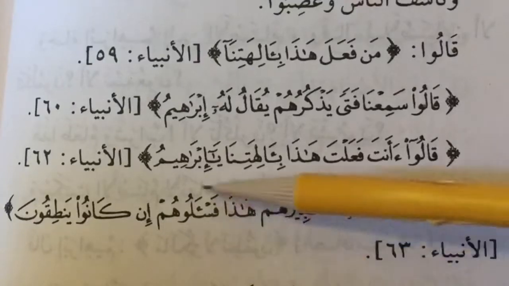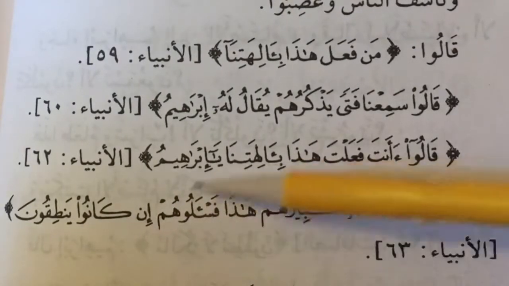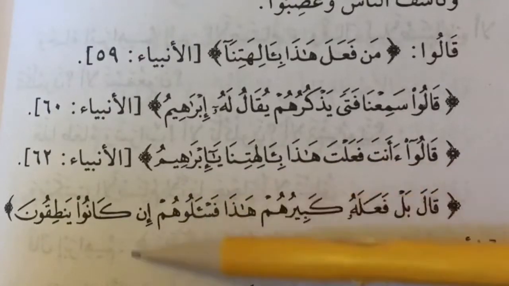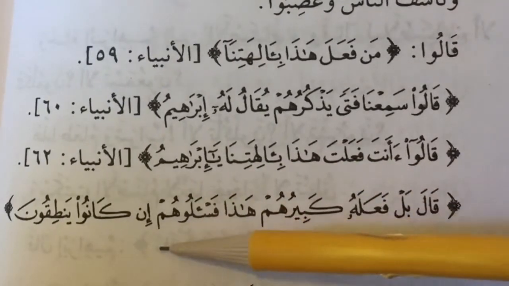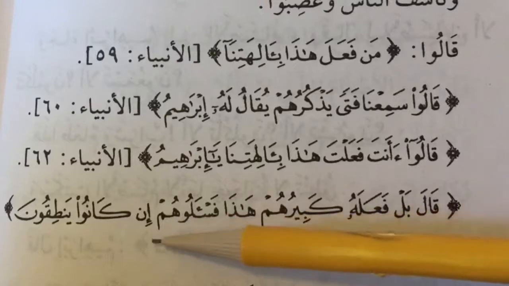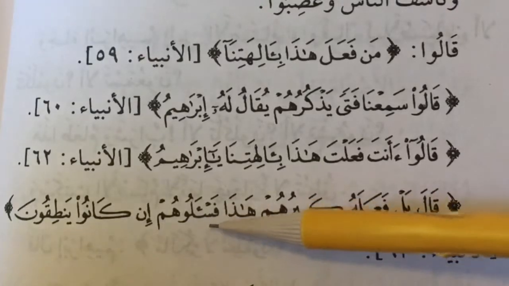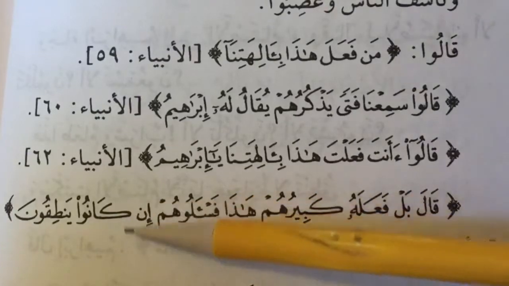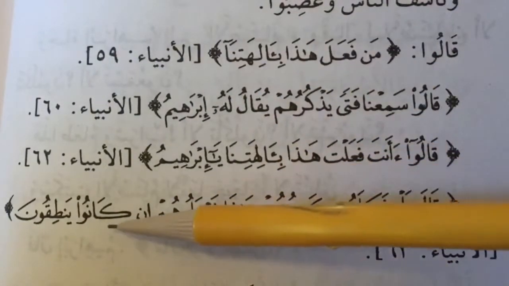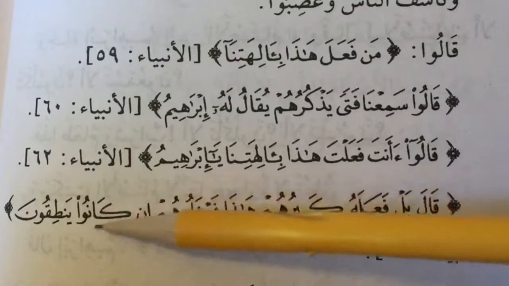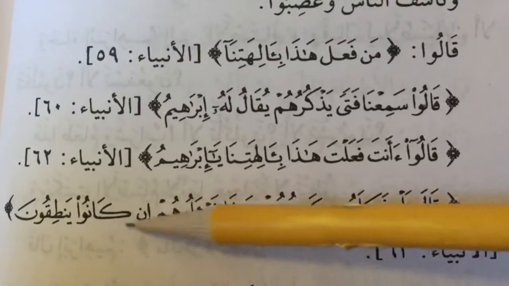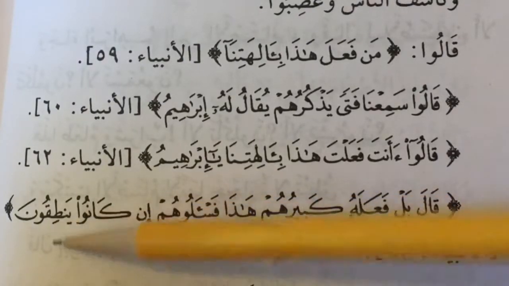فاسألوهم. Here, we'll learn about in a few more lessons too, is a command. It's also a fi'l, but a new kind of fi'l that we haven't come across yet. It's called an amr, or a command. فَاسْأَلُوهُمْ, ask them, إِنْ كَانُوا يَنْطِقُونَ. In means if. Here كَانُوا, we learned كَانَ before, now this is كَانَ conjugated for whom. إِنْ كَانُوا يَنْطِقُونَ, if they speak.